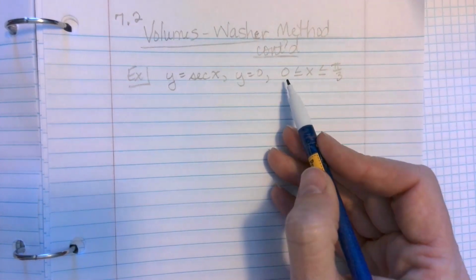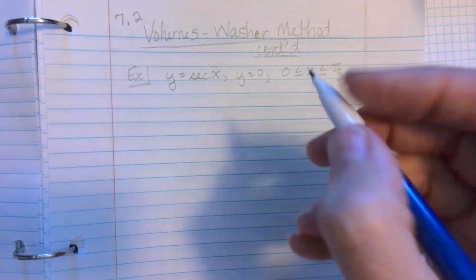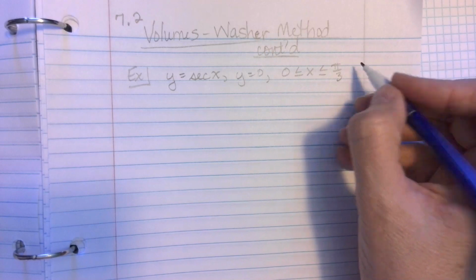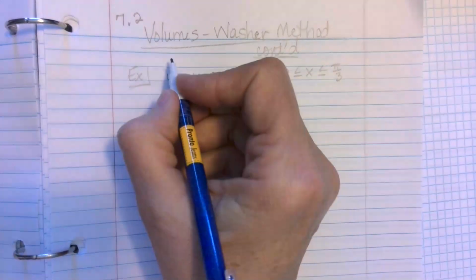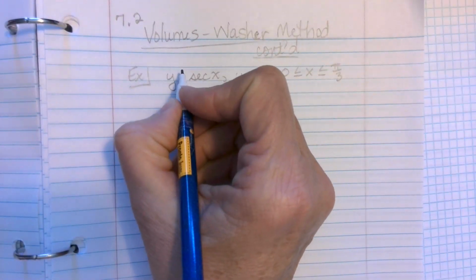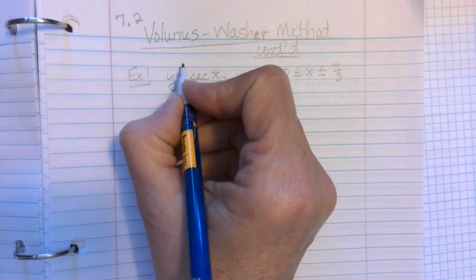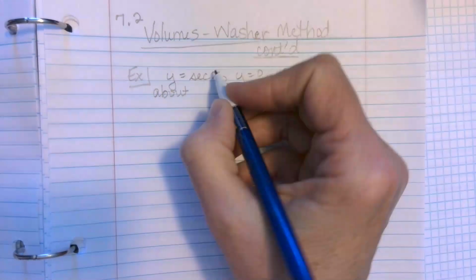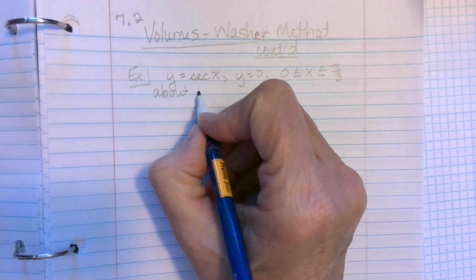In other words, you could say x equals 0 and x equals pi over 3. Either way, it will be that area revolved about the line y equals 4.